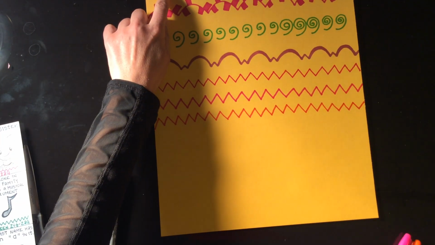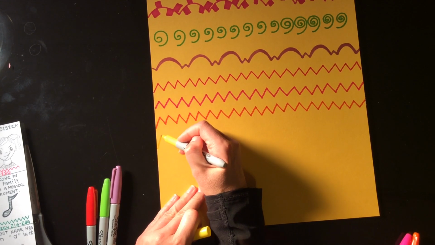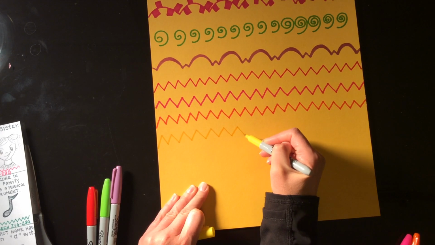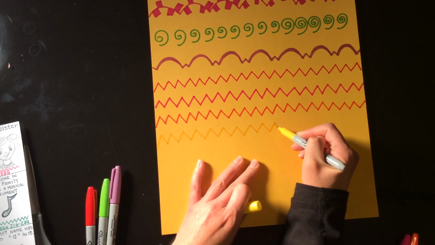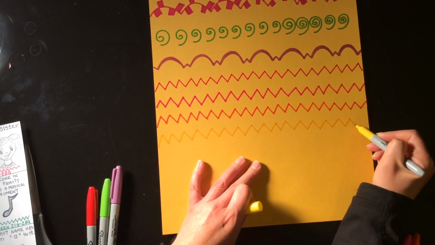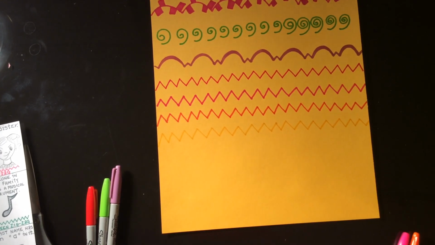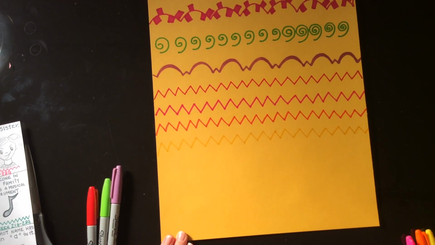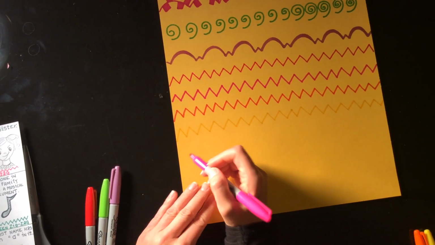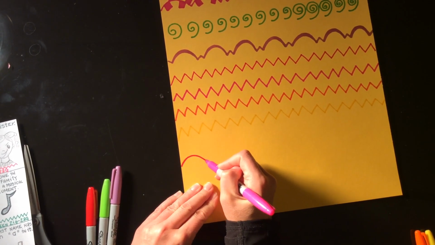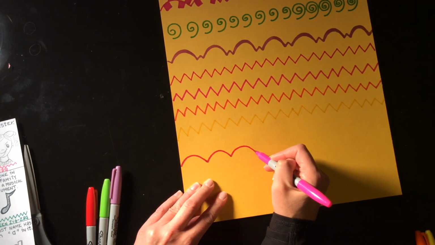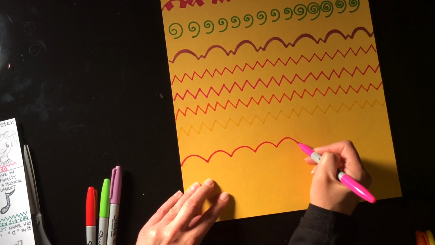Then yellow zigzag. Then pink tab. So for pink tab, all I did was make arches or bumpy all the way across.